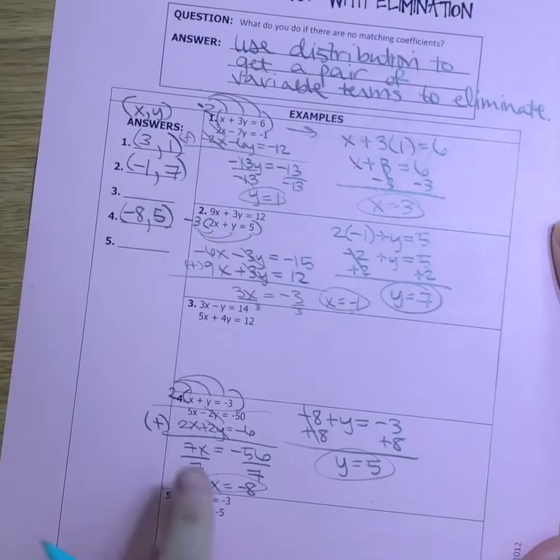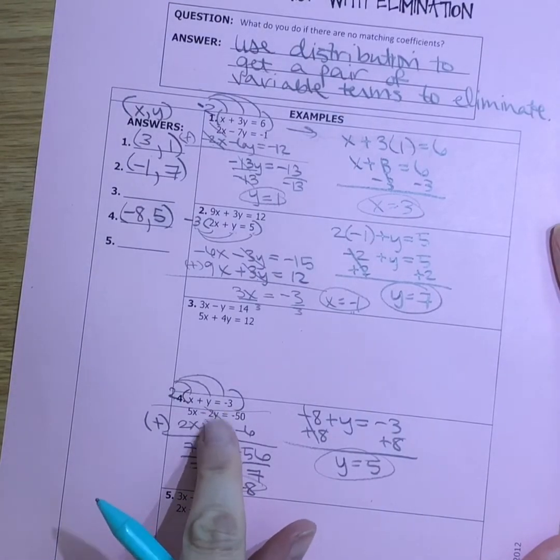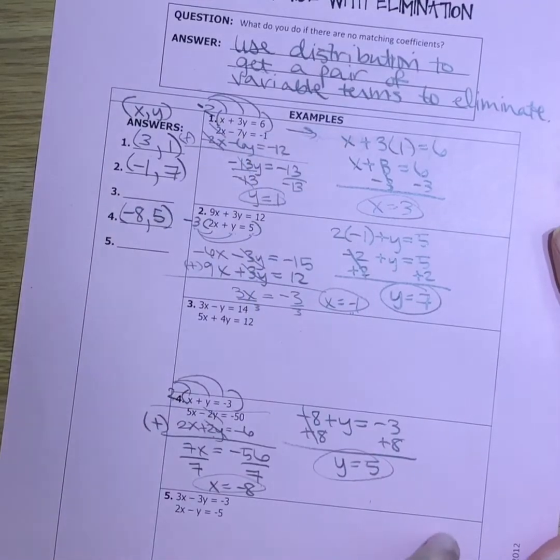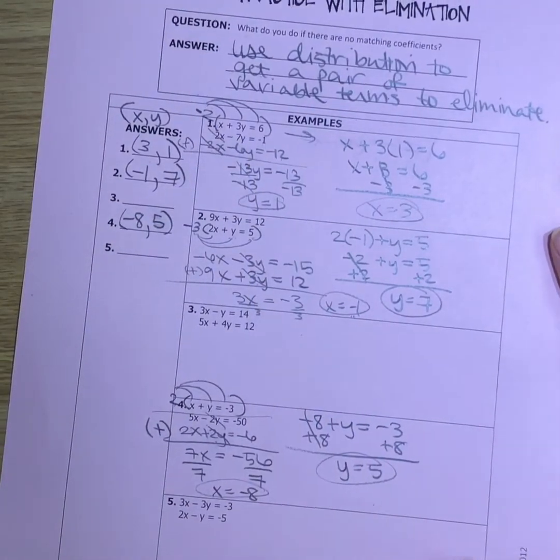So remember, it does not matter whether you eliminate the x's or the y's, but I always choose the smaller variable. Just like if I ever see there's a 1x or a 1y, that's the one I use to distribute so I can use smaller numbers. All right, so let's look at number 6.